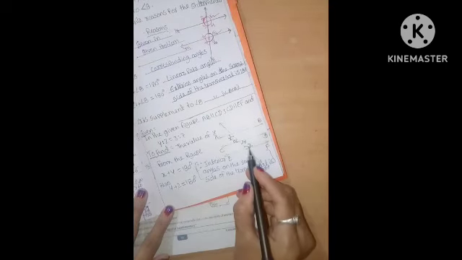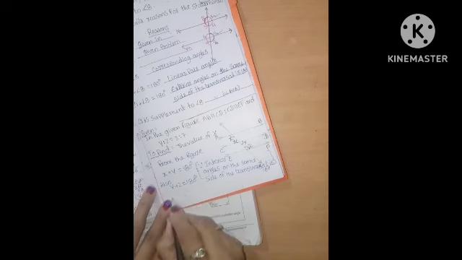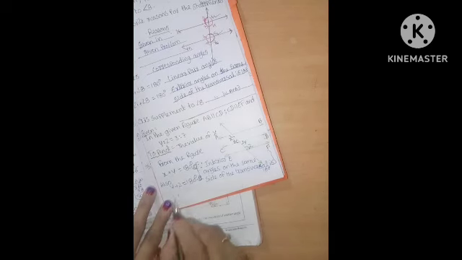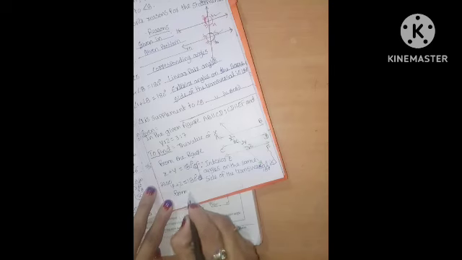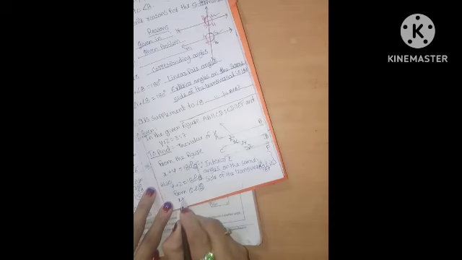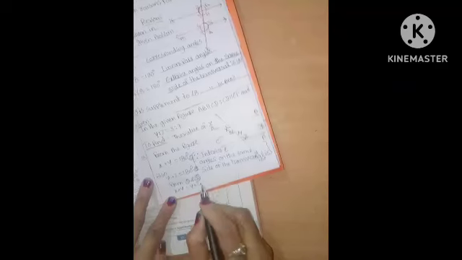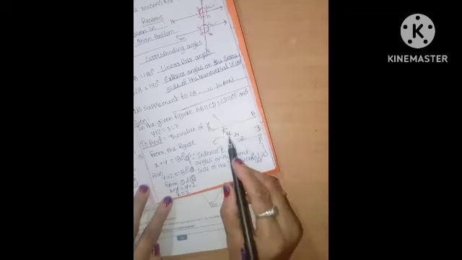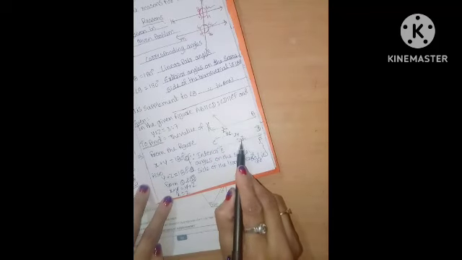So that's why X is equal to Z. Otherwise, this is equation 1 and this is equation 2. From equation 1 and 2, X plus Y is equal to Y plus Z. So on both sides Y is cancelled. We will get X is equal to Z.